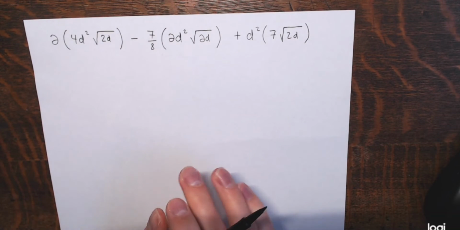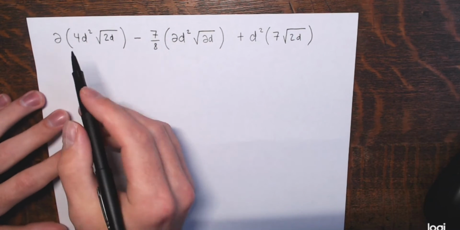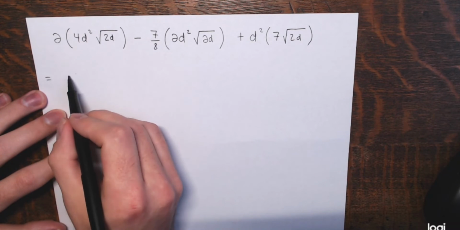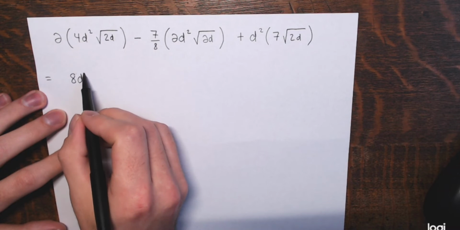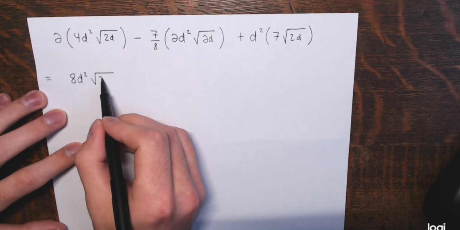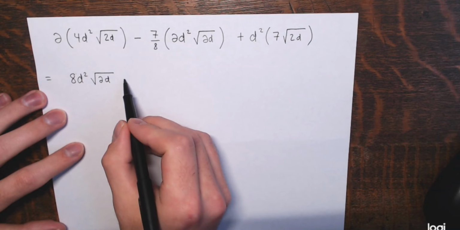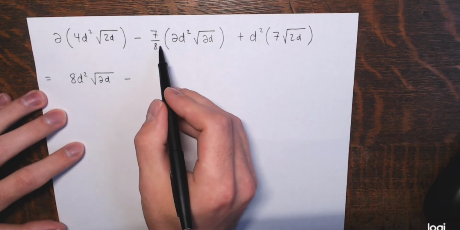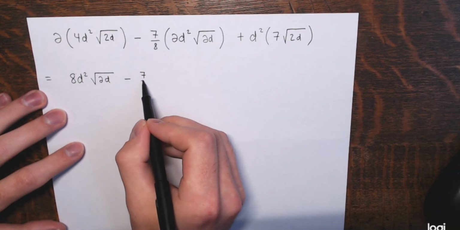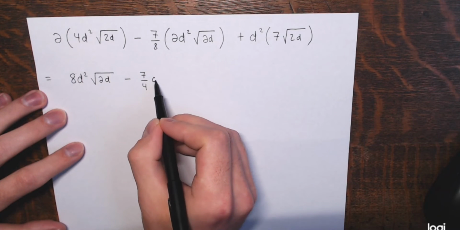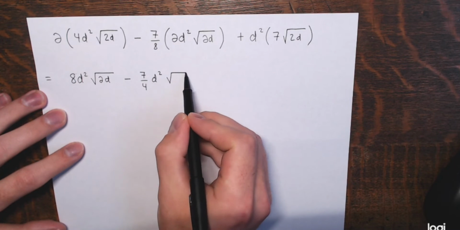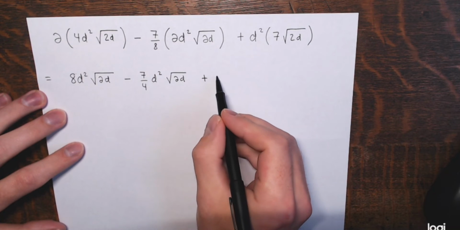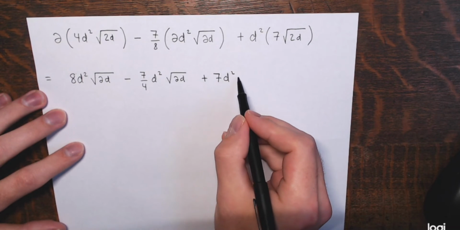We'll do some multiplication first. So 2 times 4d squared square root of 2d is 8d squared times the square root of 2d, minus, and then 7/8 times 2d squared. Well, 2 goes into 8 4 times. That'd be 7/4 d squared times the square root of 2d. And then 7d squared in the last term, plus 7d squared times the square root of 2d.